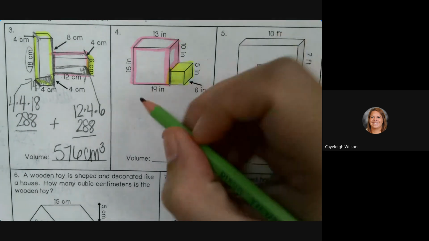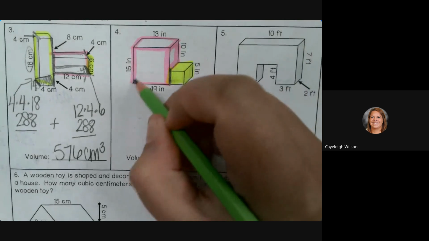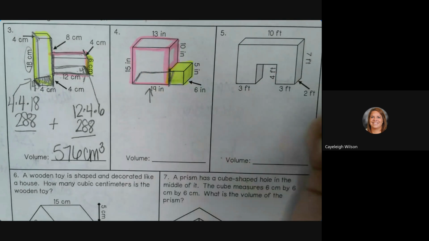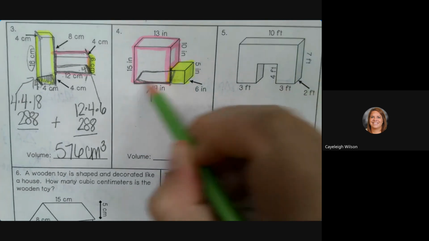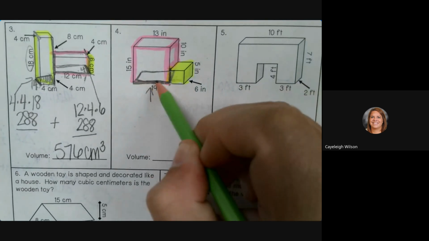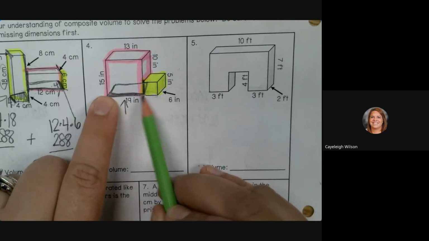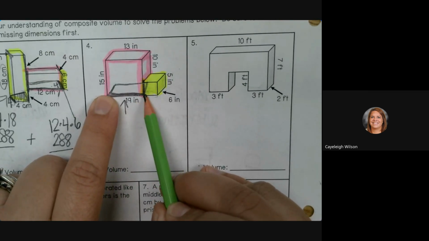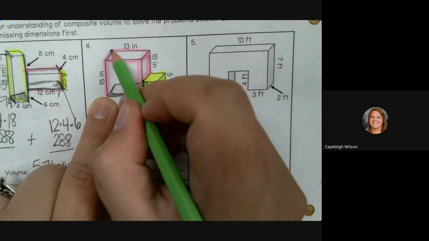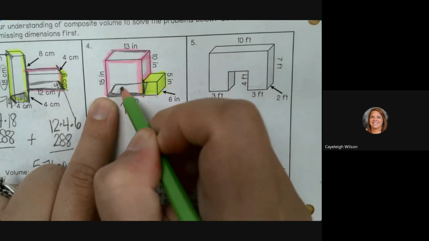All right, let's look at this pink one. All right, so here's my base down here. How long is the base? How long is it right here? From here to here is 19. How long is just from here to here? 13. And I know that because up here is 13, so I bring that down.